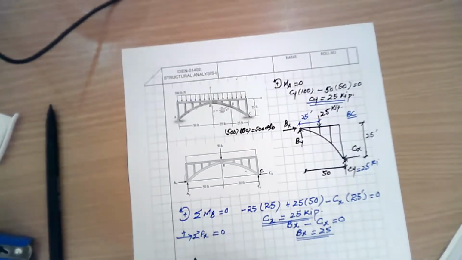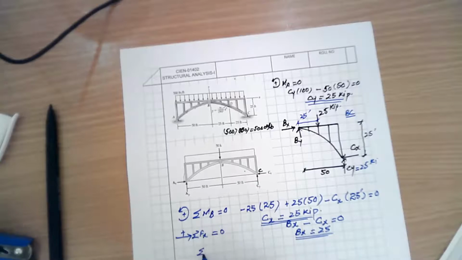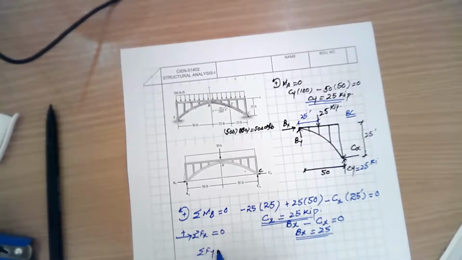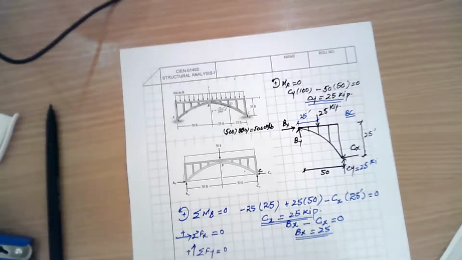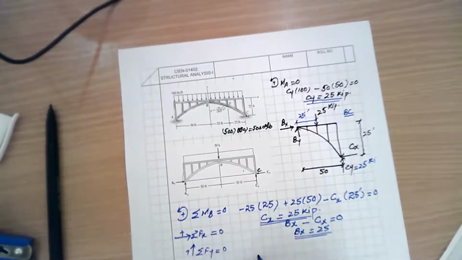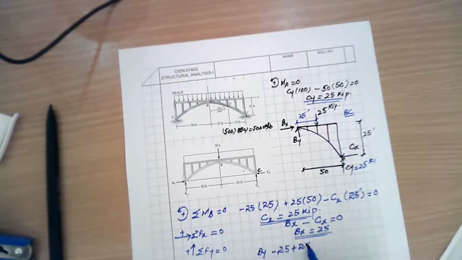Then summation of the upward forces. So By minus downward force 25 kip plus reaction force, which is 25. So it means By is equal to 0.